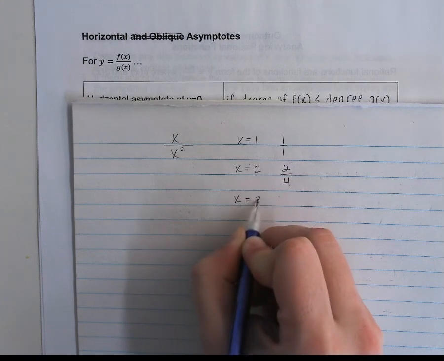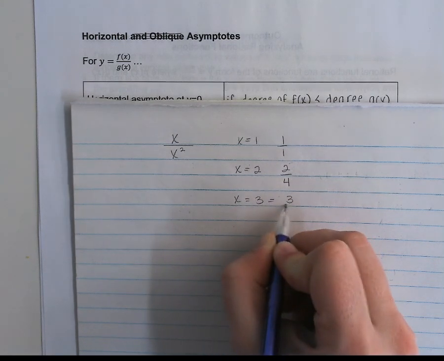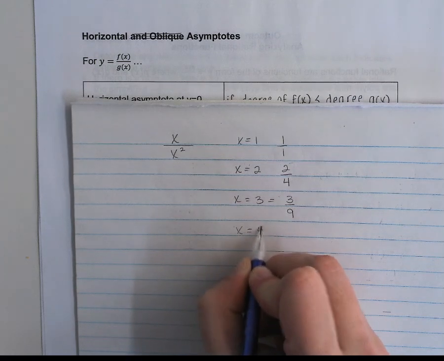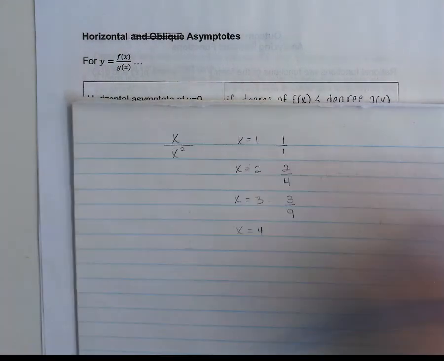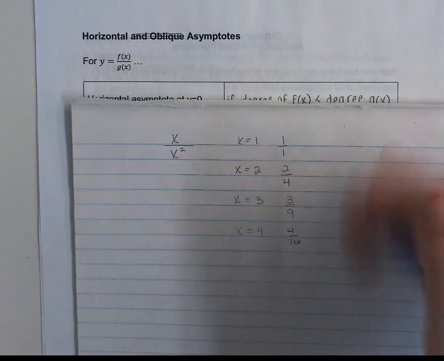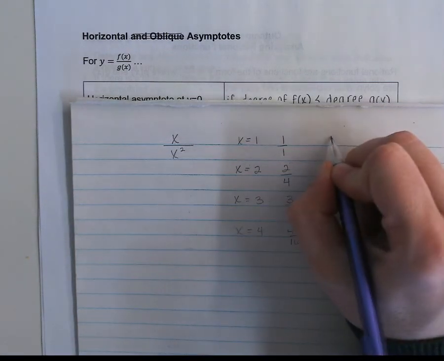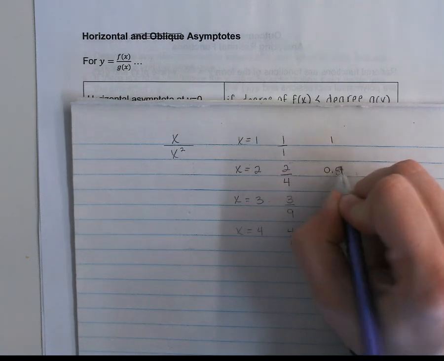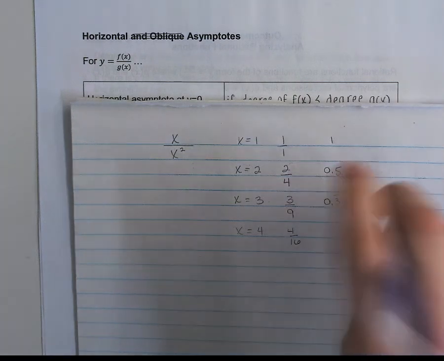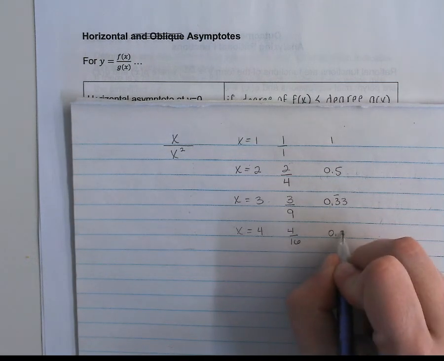If x equals 3, this would be 3 over 9. And this would be 4 over 16. Now, if you got these values as decimals, this would be 1, this would be 1/2, this is 1/3, so 0.3 repeating, this is 0.25.